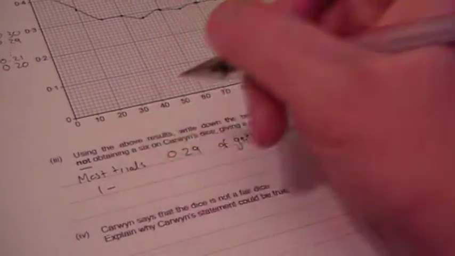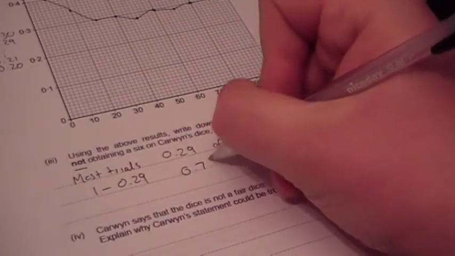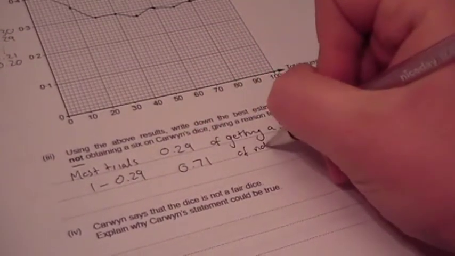So we need to do 1 minus 0.29 to find the probability of not, and that's 0.71 of not getting a 6.